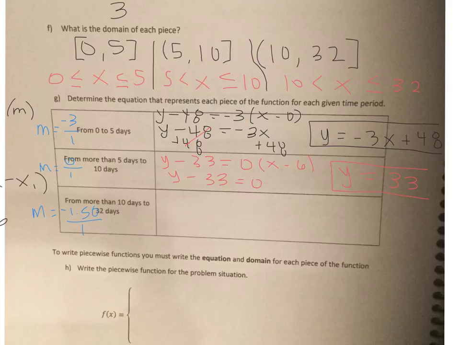This happens every time you have a constant line, a line with a slope of 0. It will equal the number that it's at. So in this case, y equals 33. Okay, last one, section 3 or piece 3. Okay, we're going to plug into point slope form. I'm going to use the very first, actually I'm going to use the second point so I don't have a decimal in there.